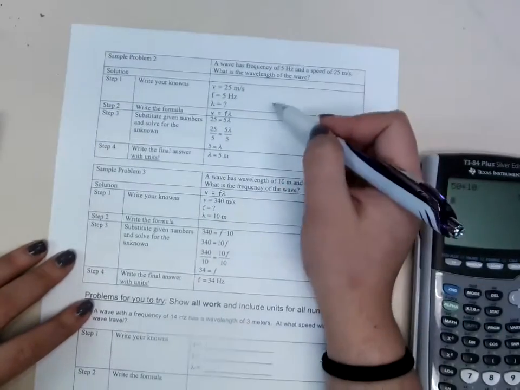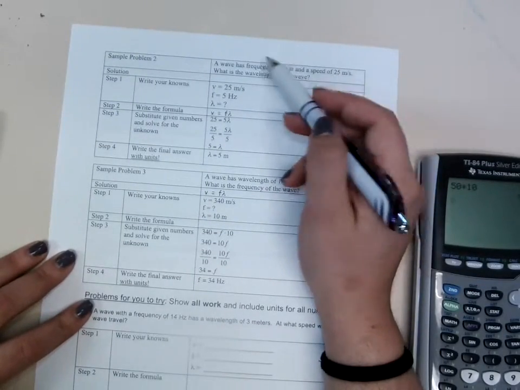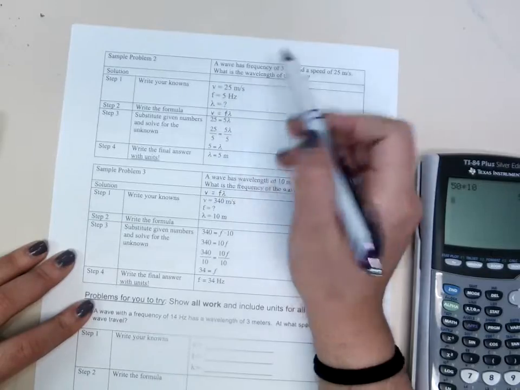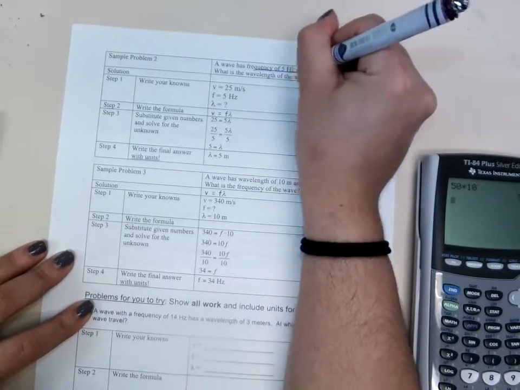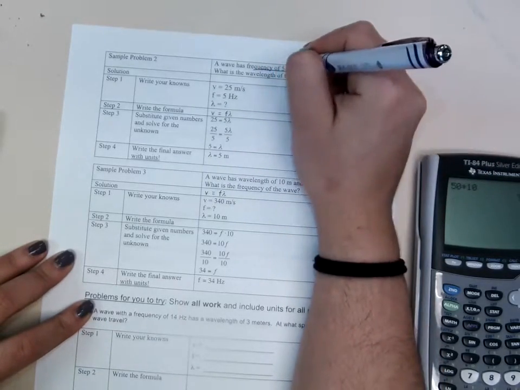So take a look at the top of your second page. Our second problem is a wave has a frequency of 5 hertz. So remember that you guys are going to be underlining your knowns. So we know that there's going to be 5 hertz.